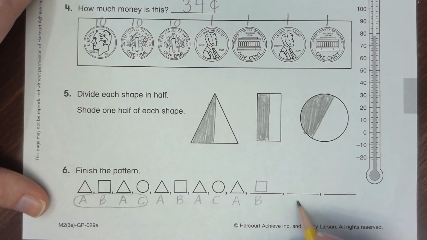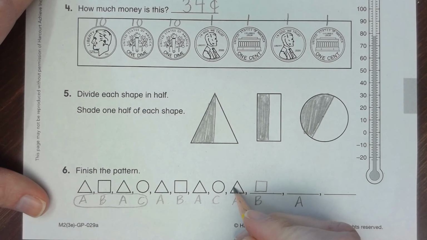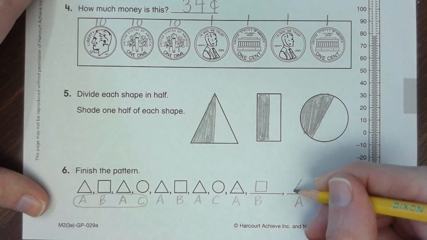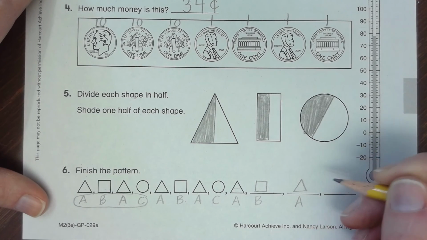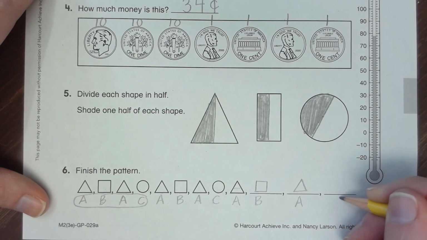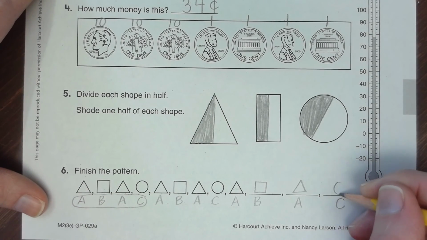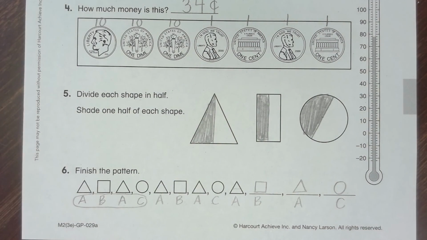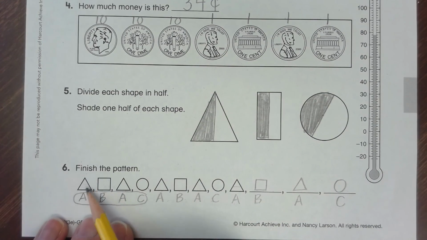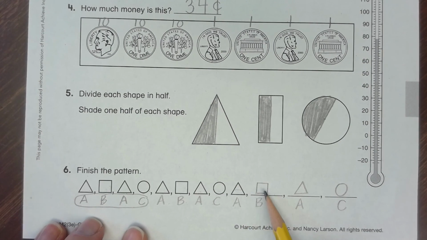A, B, A. What shape is A? A triangle. A triangle kind of looks like an A. A, B, A, C. C for circle. Let's read our pattern to check it. Triangle, square, triangle, circle, triangle, square, triangle, circle, triangle, square, triangle, circle.